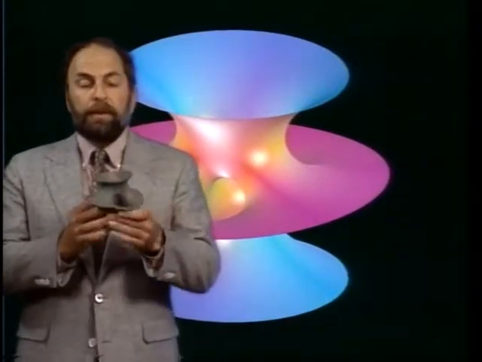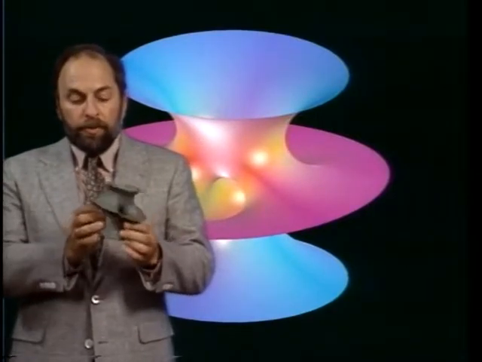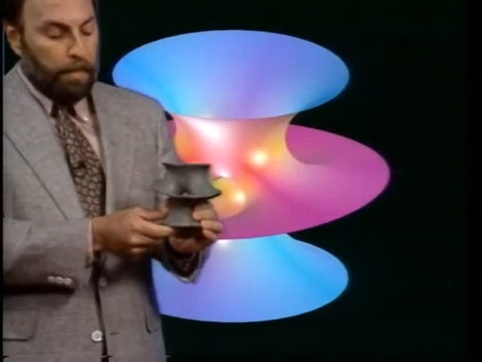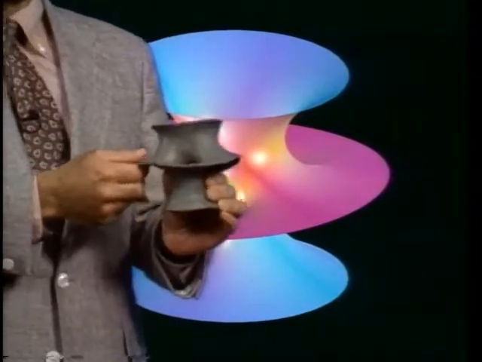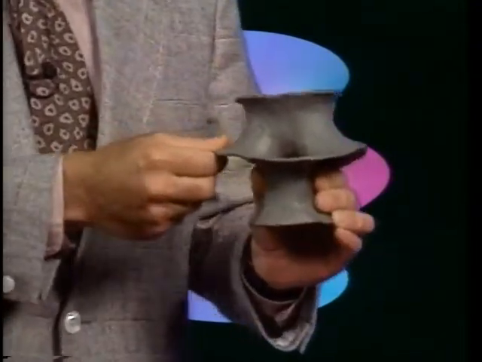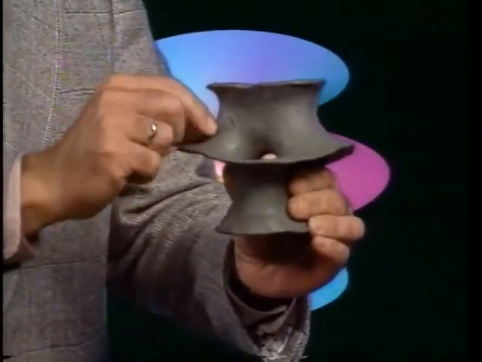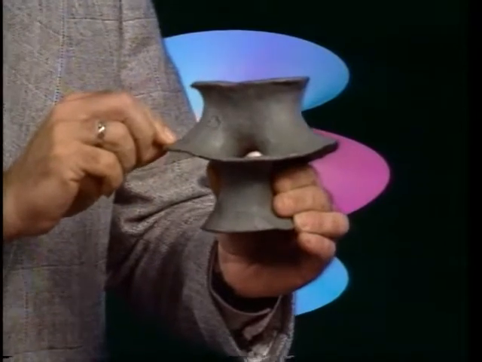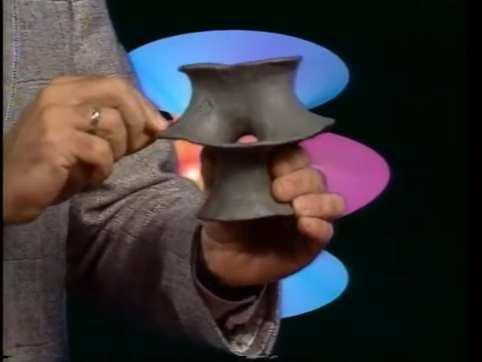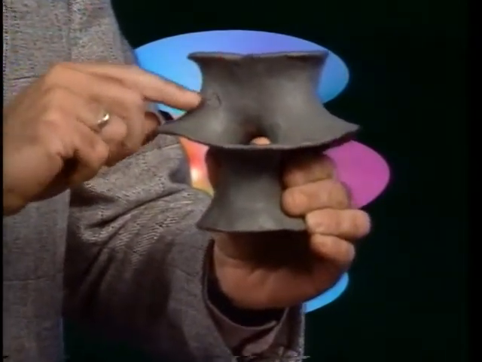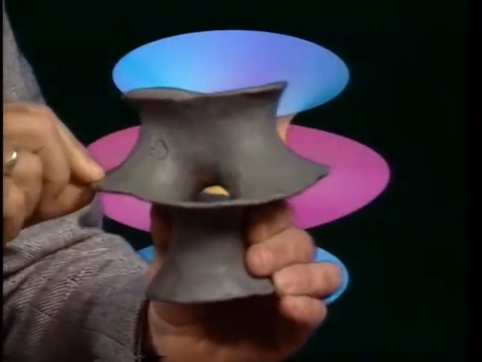First of all, the surface behind me, Costa surface, about which more later, and second, a model of it made out of clay. I'm going to try to explain to you the sculptor's definition of a minimal surface. A surface is minimal if it meets the following criterion. Take a small piece of it, cut it out, and save the piece. Then make a wire boundary exactly equal to the boundary of the hole that you cut out.